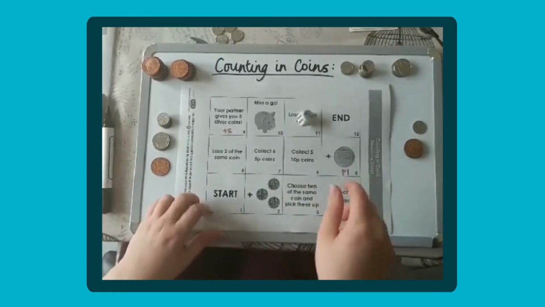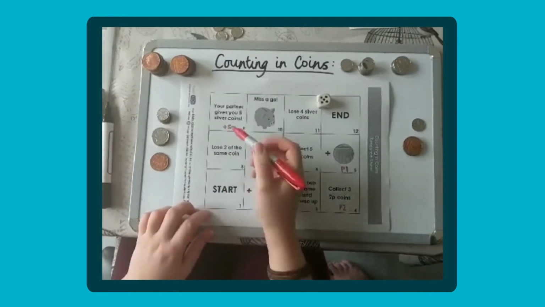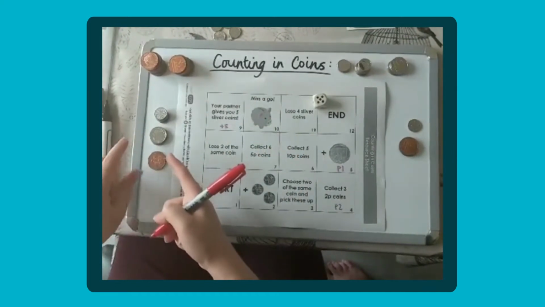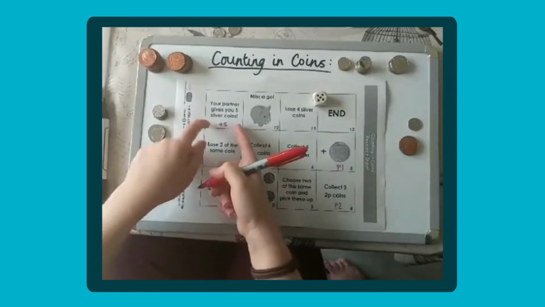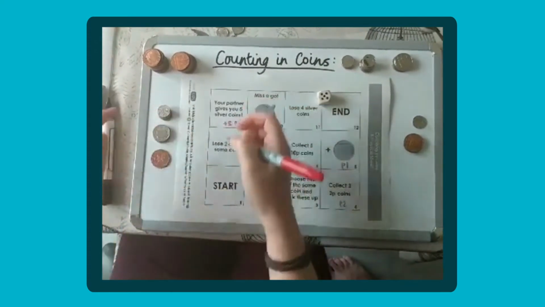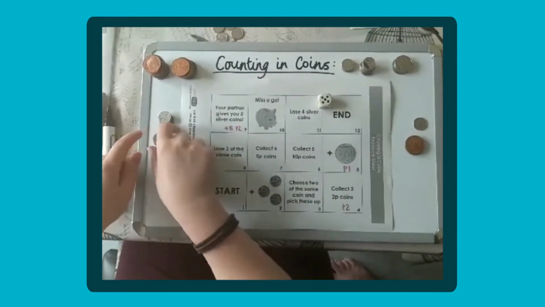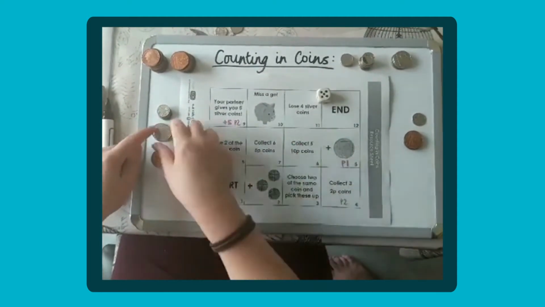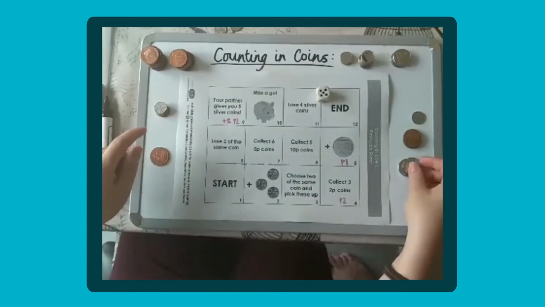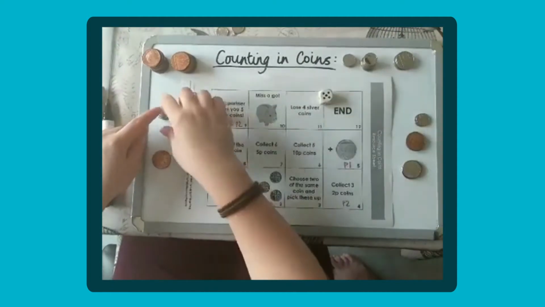So back to player 2's go now. We've got 5, so carrying on from here. 1, 2, 3, 4, 5. Oh, how funny. So they now need their partner to give them 5 coins. And actually, this is very interesting because this is player 2, but actually player 1 has some 10p coins as well. So if we're thinking tactically to win the game, they could ask for 10p coins. 1, 2, 3. Player 1 only has 3 10p coins, so then they would also need 2 5p coins.